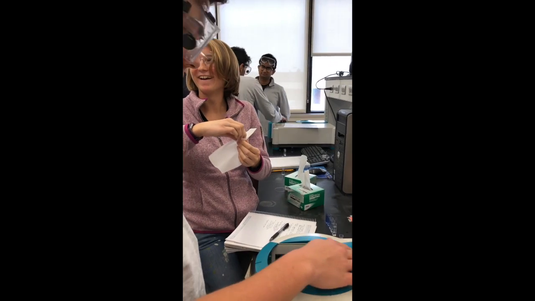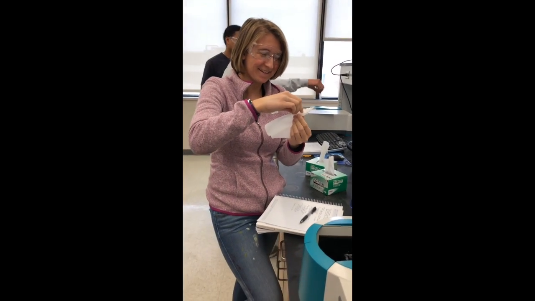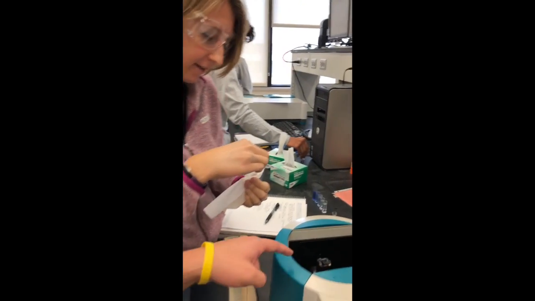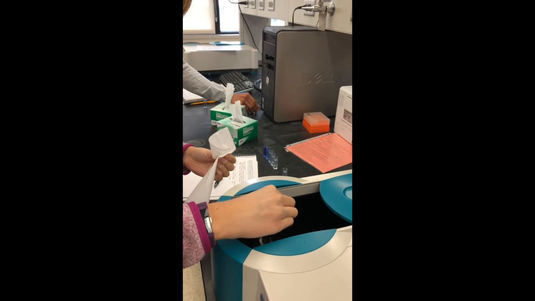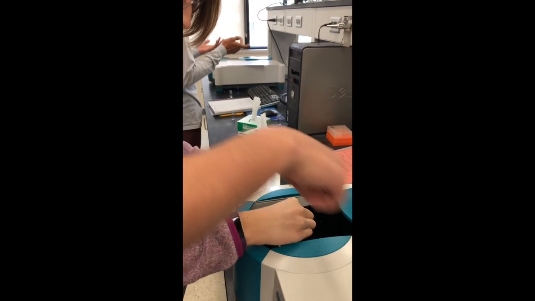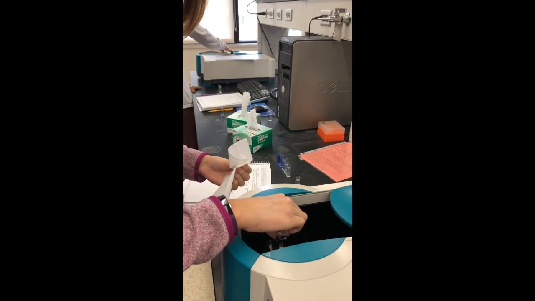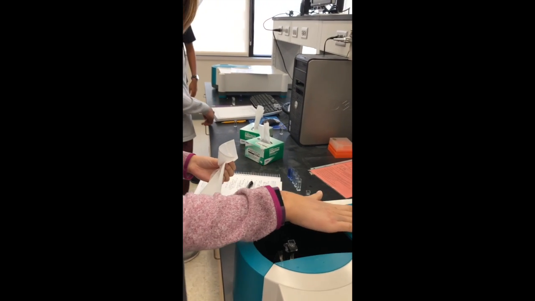After preparing the cuvettes, students must wipe two sides of each cuvette before putting it into the spectrophotometer. Here, students are wiping the blank so that they can zero the spectrophotometer before scanning all wavelengths in order to find the lambda max.